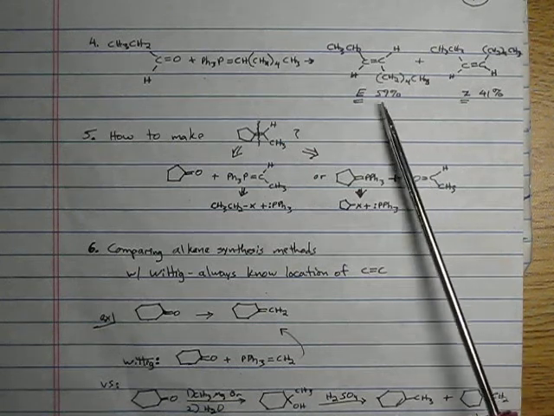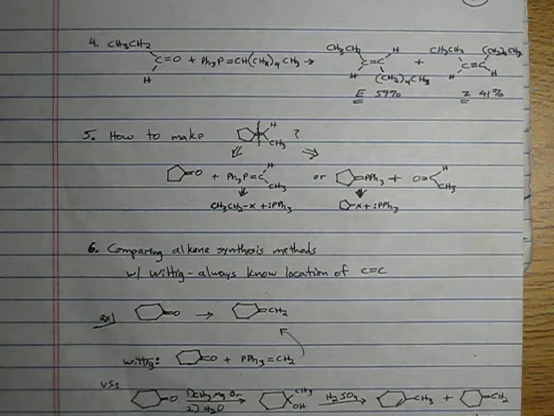And you get 59% E, 41% Z in this case. Any guesses as to why we have more of the E isomer? Correct, steric hindrance. All right.